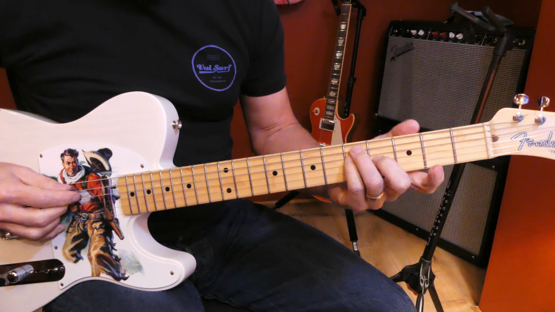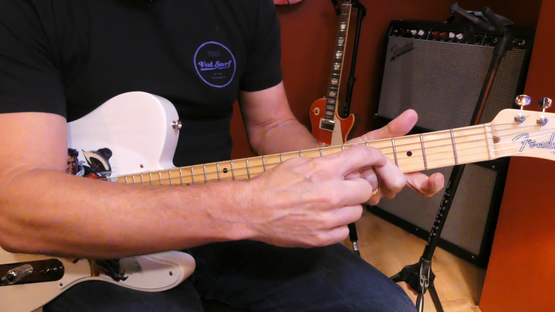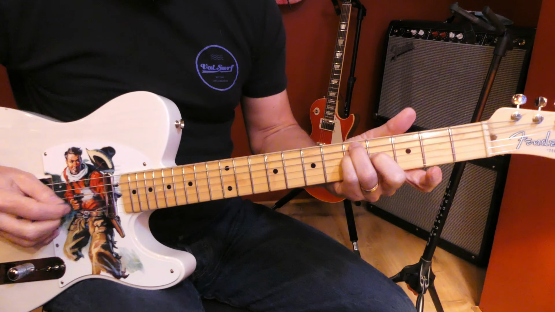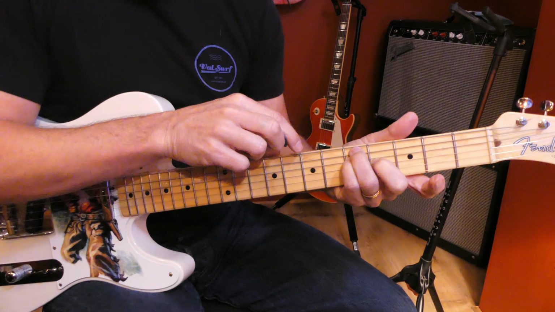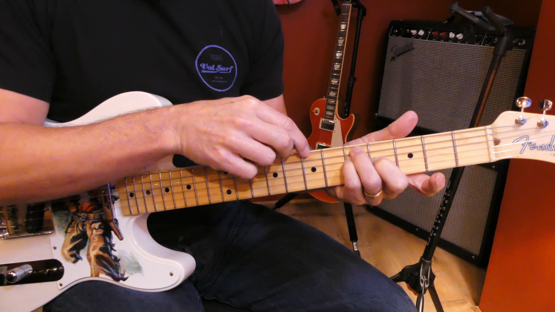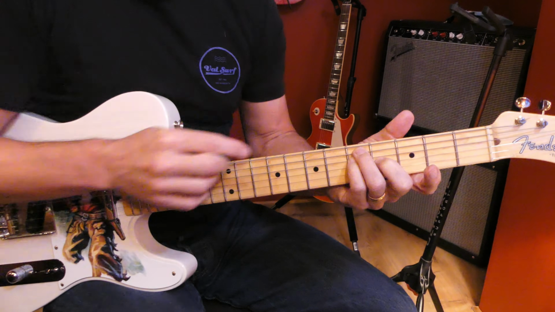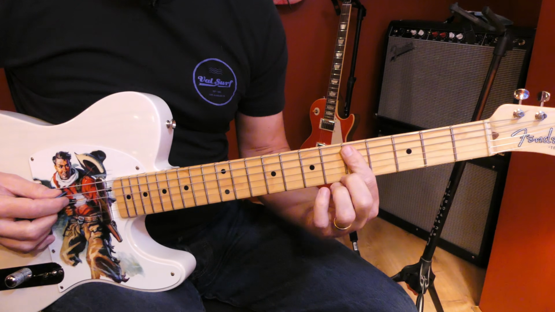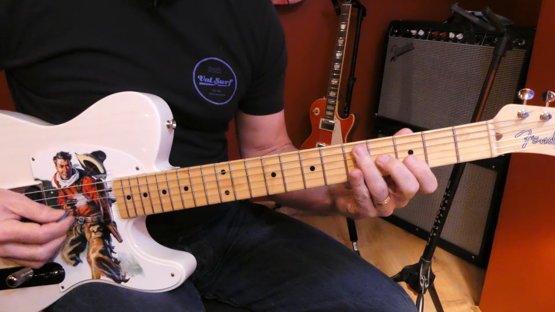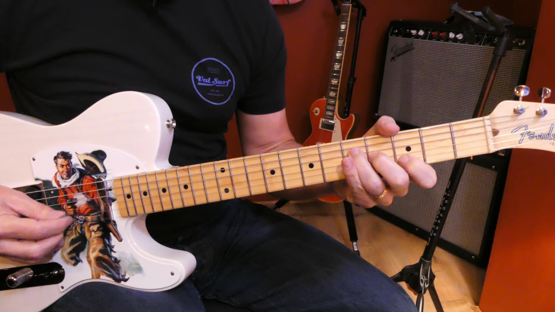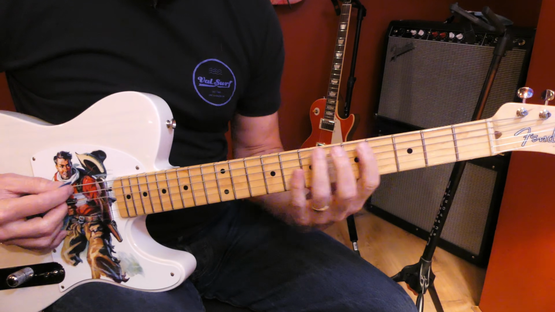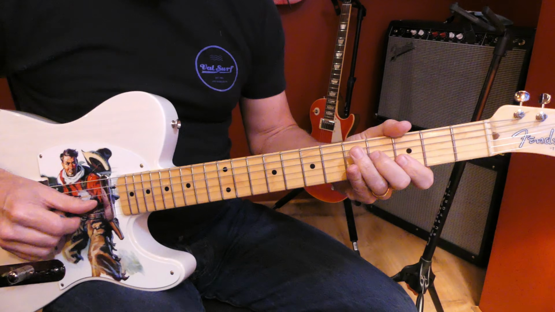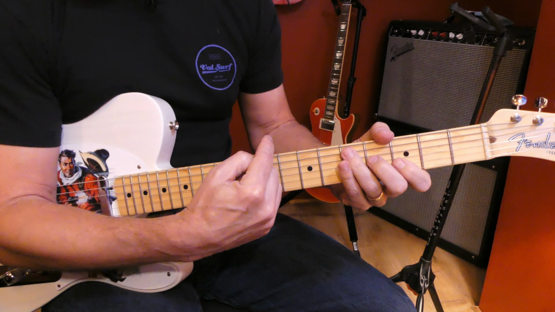Then finally, here we are at 5 root 3. We've got the 3rd on the top, which is a B. When we take that down an octave, it's on the E string here at the 7th fret. So again, we keep these two common tones. So that's the mechanism going across sets of strings.